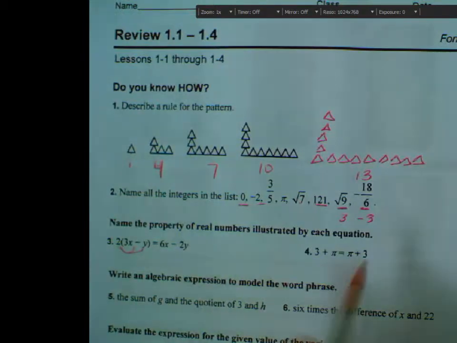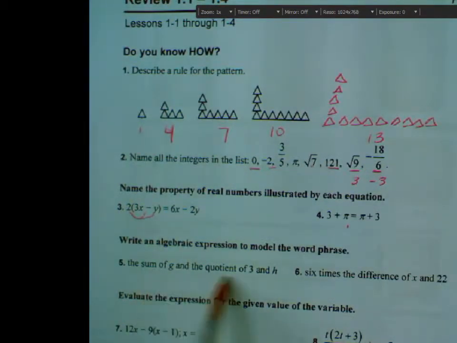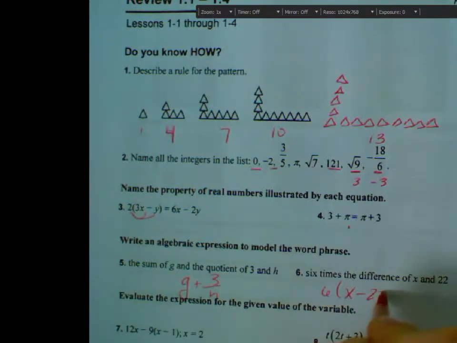So here the property is called the distributive property because you're distributing the number outside to all the numbers inside. This is the commutative property. In order to translate g and the quotient of 3 and h, you would write g plus 3 over h. 6 times the difference of x and 22 looks like that.